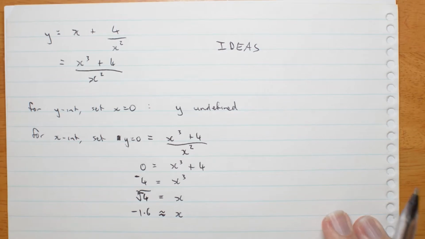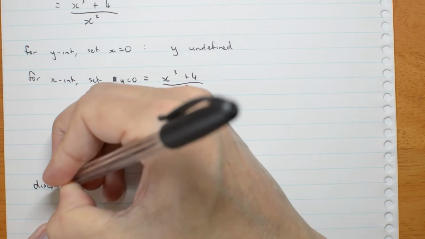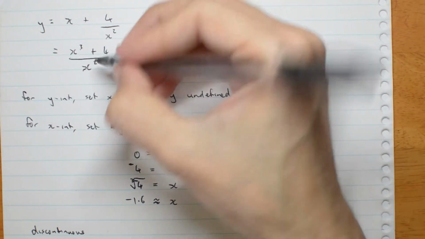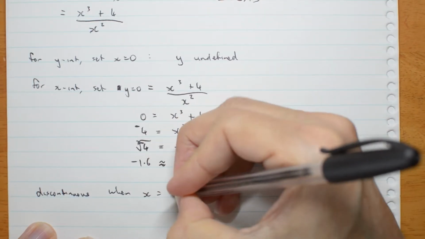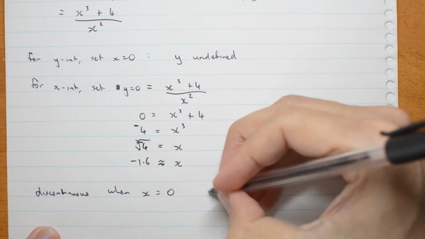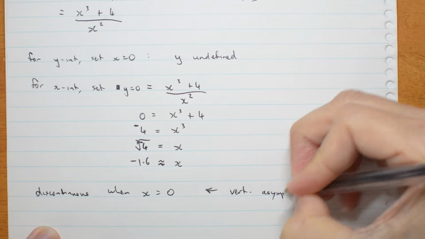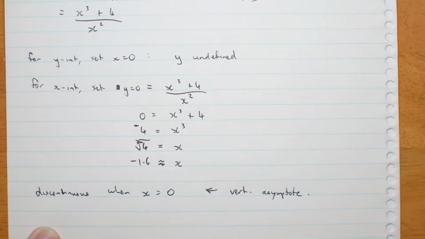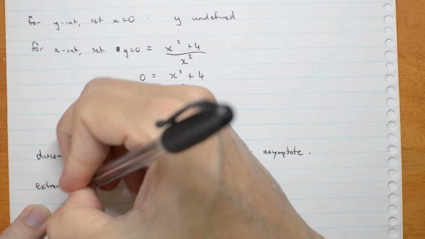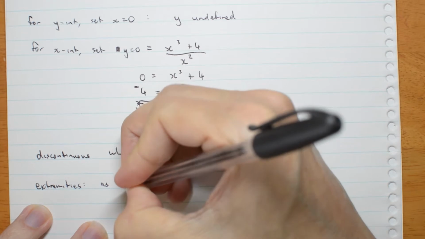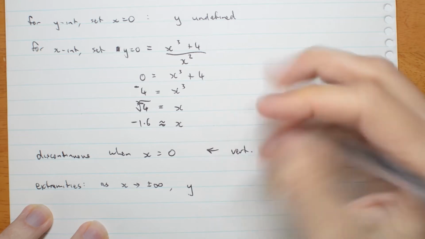Okay, discontinuities. My graph is discontinuous when the bottom of this fraction is 0, when x equals 0. That, as we said earlier, is a vertical asymptote. What about extremities? As x approaches plus or minus infinity, what's y doing?